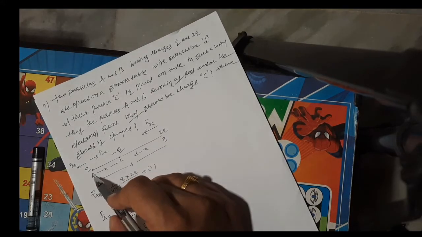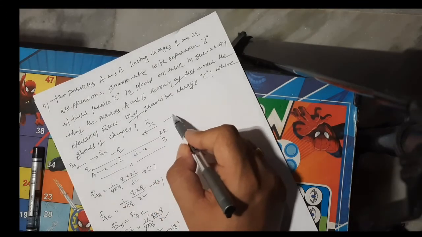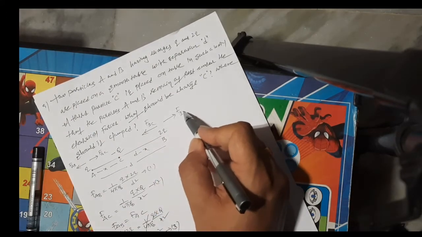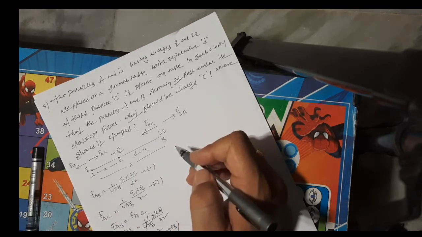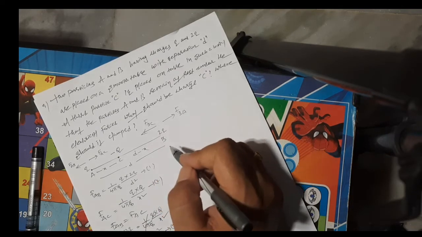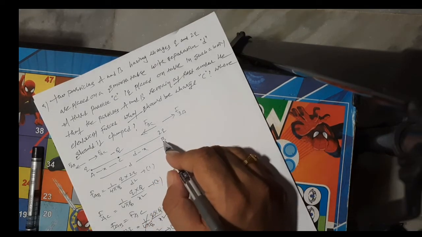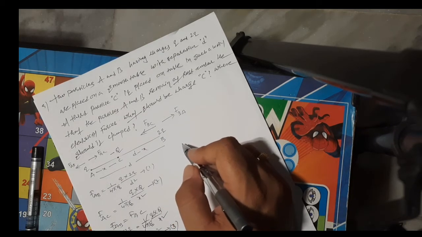Due to this charge, a repulsion force FBA acts on B along this direction. Whenever these two forces cancel, the net force acting on charged particle B is 0, so the equilibrium of B is possible.